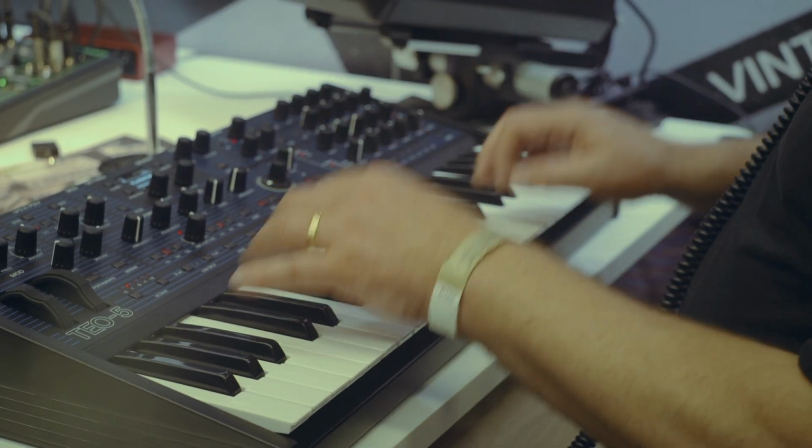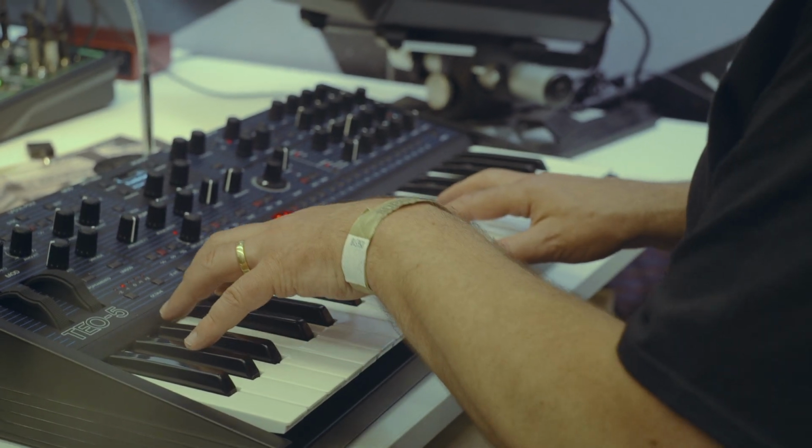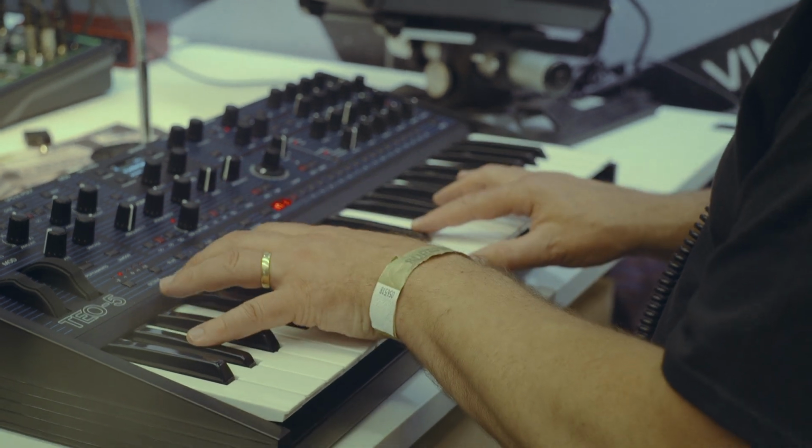Let's go for this. This is a sound I've been playing quite a bit today, but it's pretty obvious that this is an Oberheim.